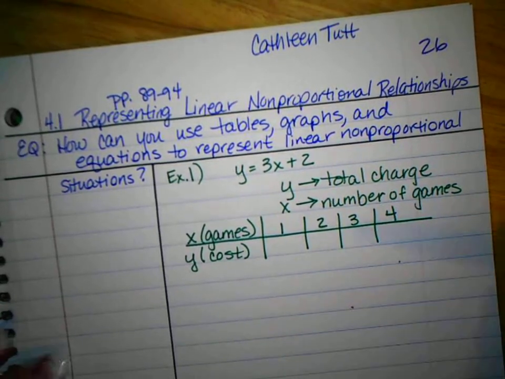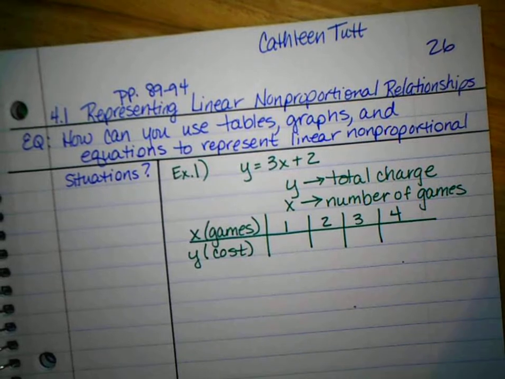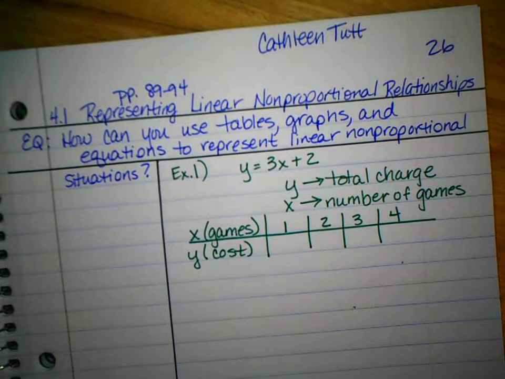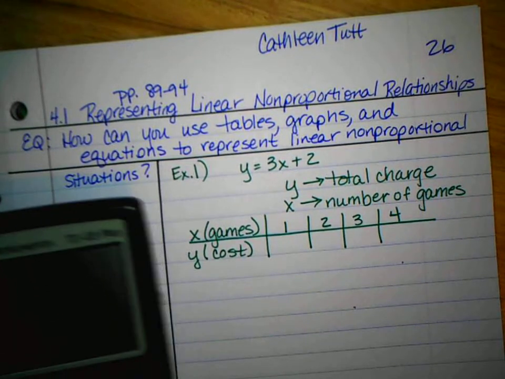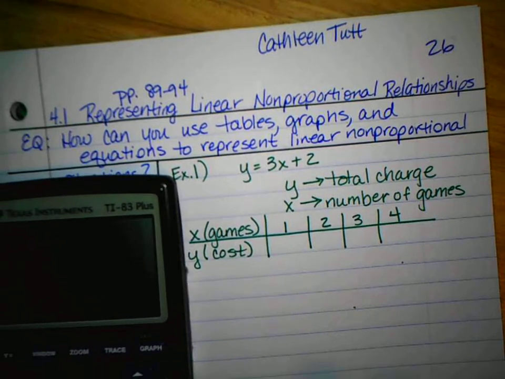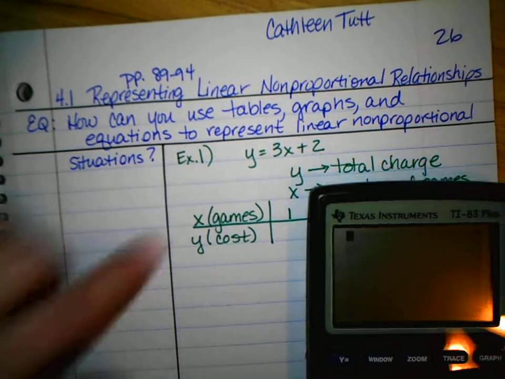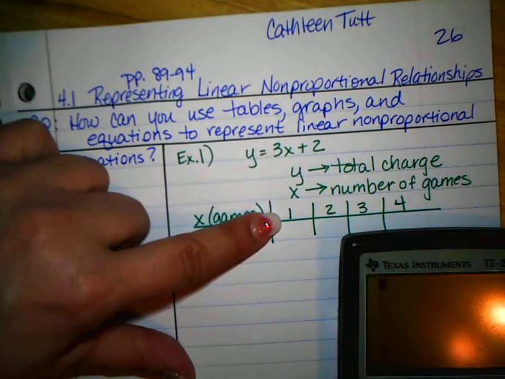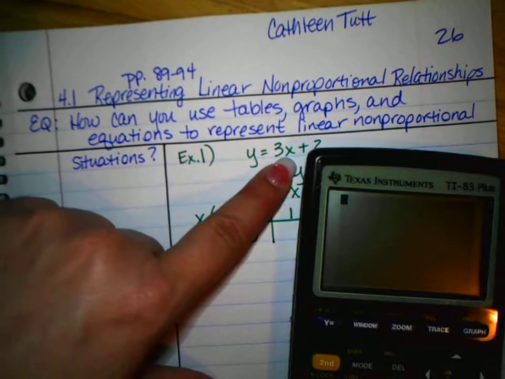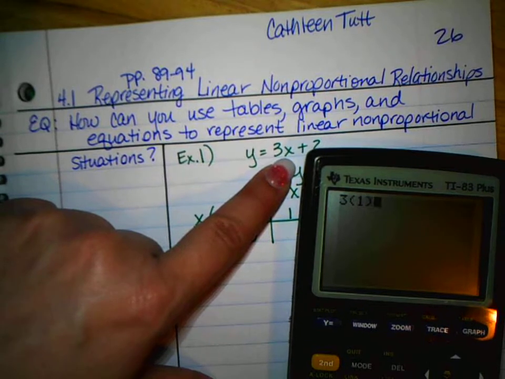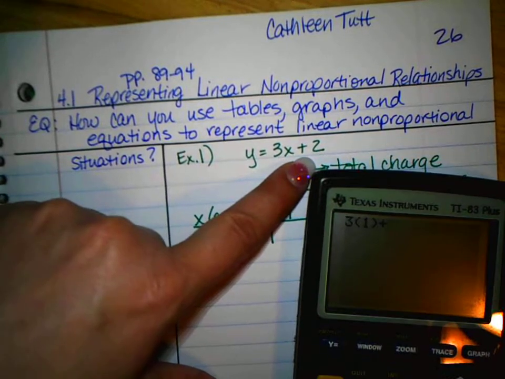And if we use our calculator, we can do this a couple of ways. One way would be to substitute the value for x into the equation. So 3 times 1 plus 2.